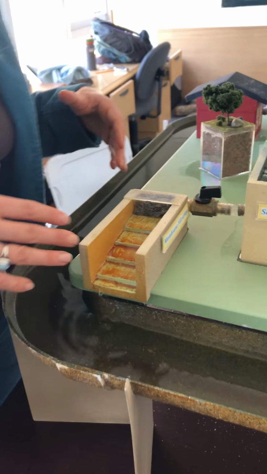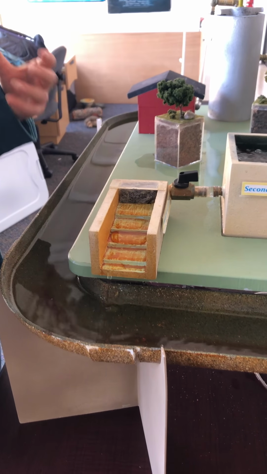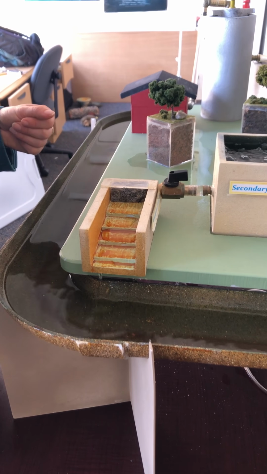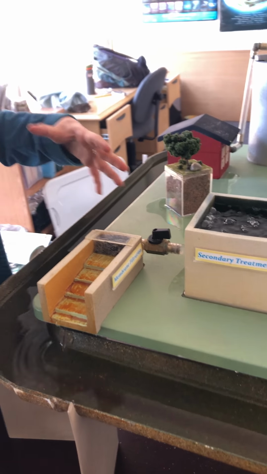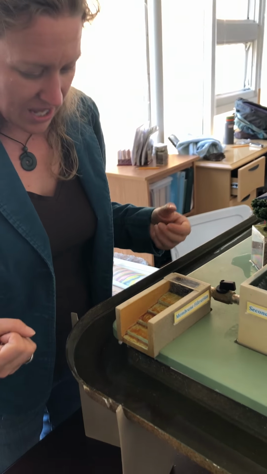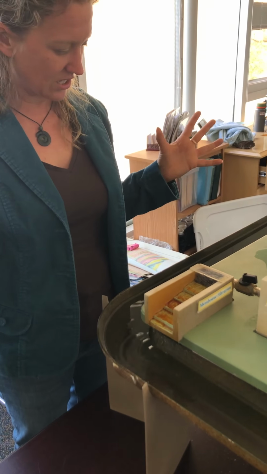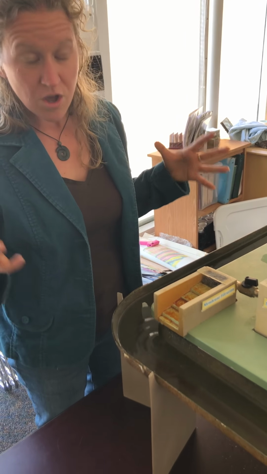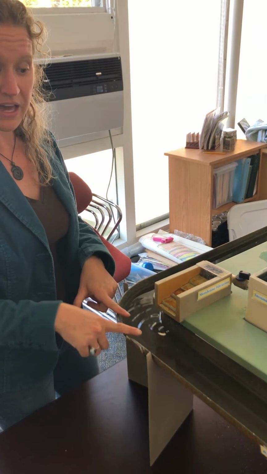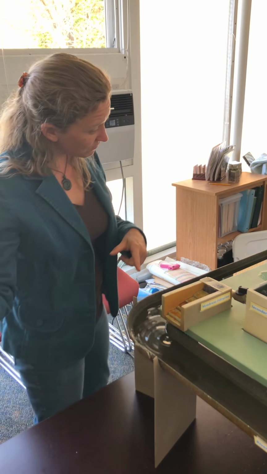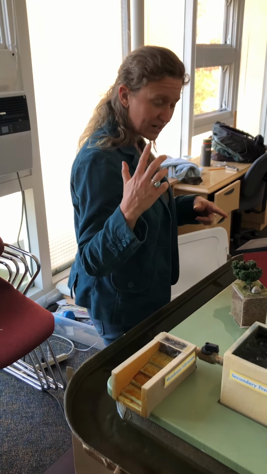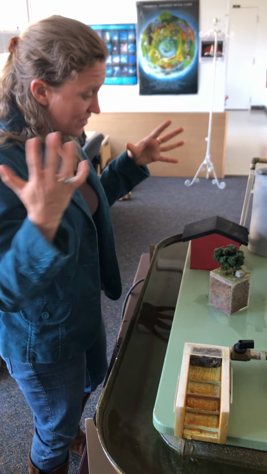And these little steps are meant to represent what we would call aggregation. And that agitation is going to mix up the water. And that just helps to get the chlorine a bit out of the water before it goes back into our surface water.